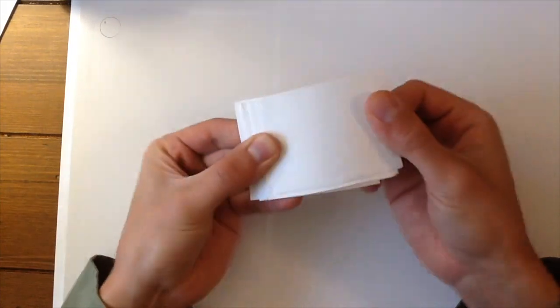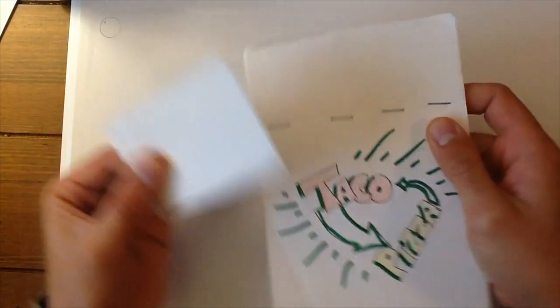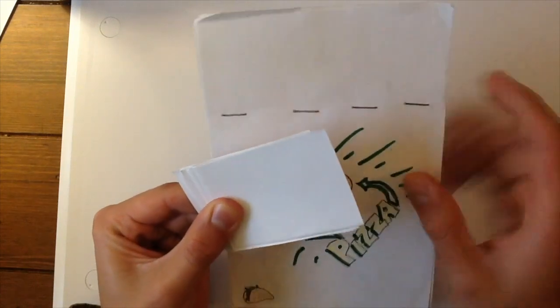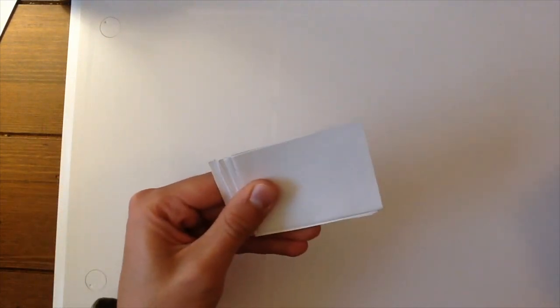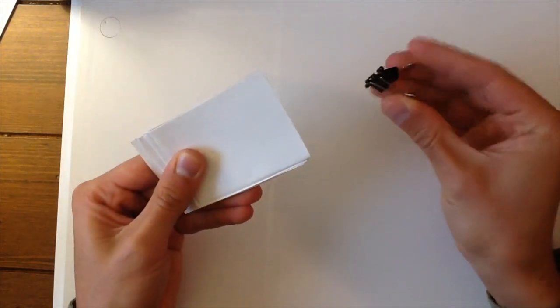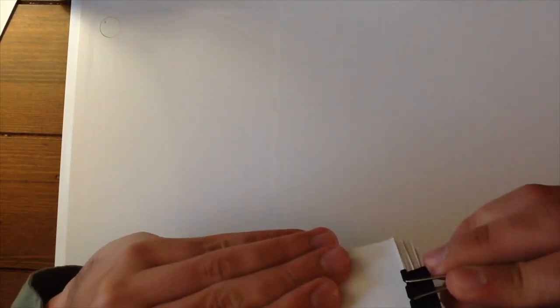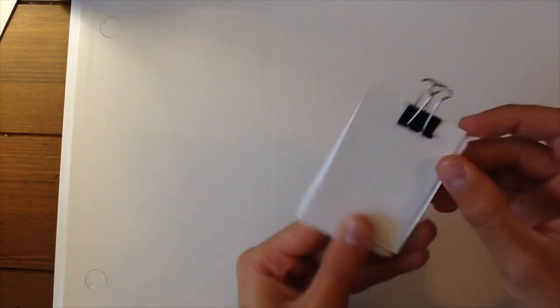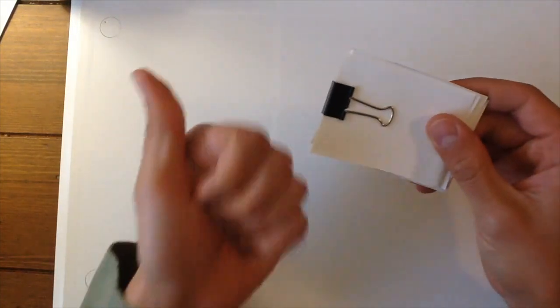If you have a stapler at home, you could staple this together, kind of like how I did with my taco pizza sketchbook or flip book. But I'm going to use something else. I have just a little, this is like a little butterfly clip used for just office papers and things like that. I'm going to try to clip mine together using a butterfly clip. Works pretty good.